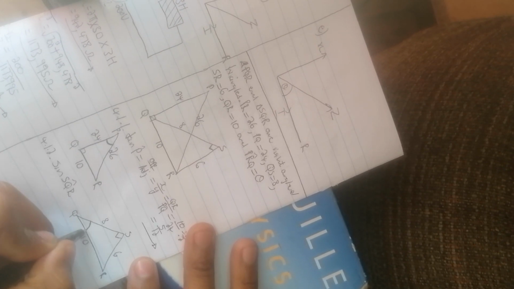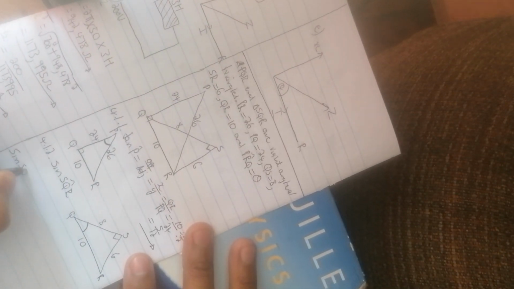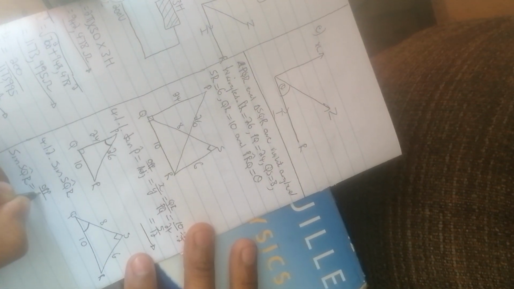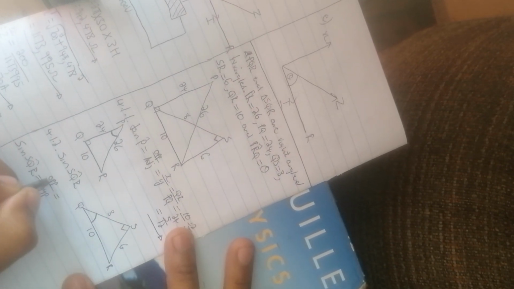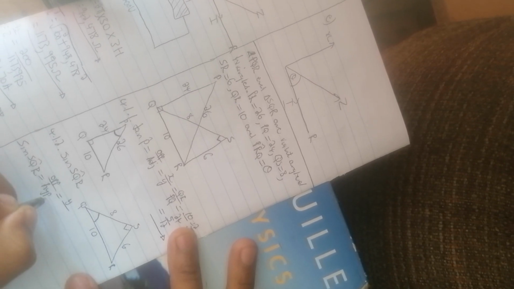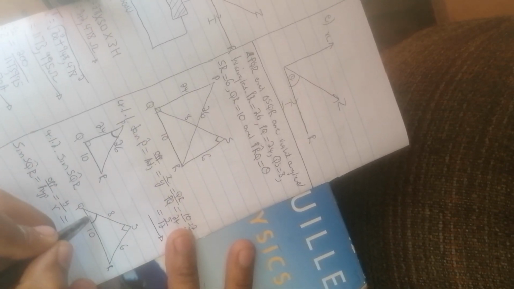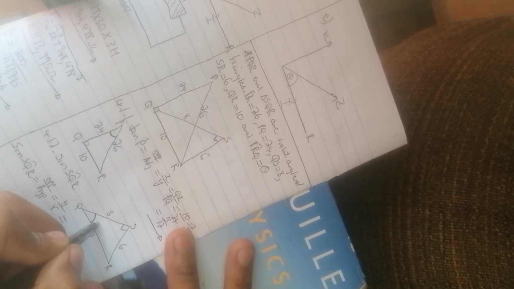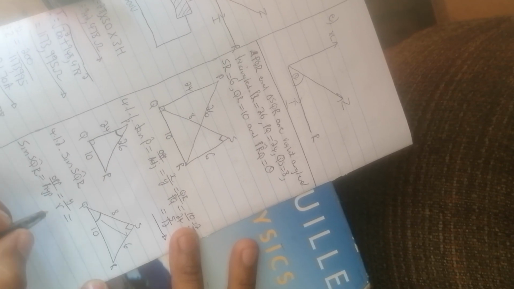There it is. So the sine of SQR is opposite over the hypotenuse, which is y over r. Okay, here I am. So which one is the opposite? This is the opposite side to this angle.